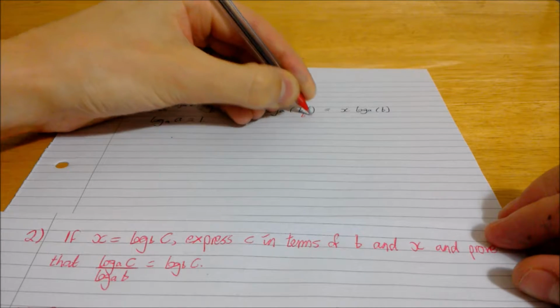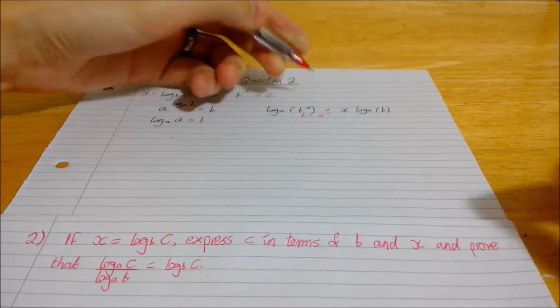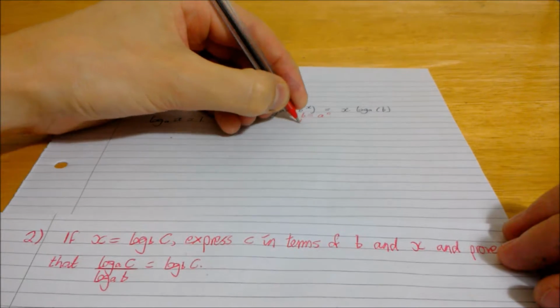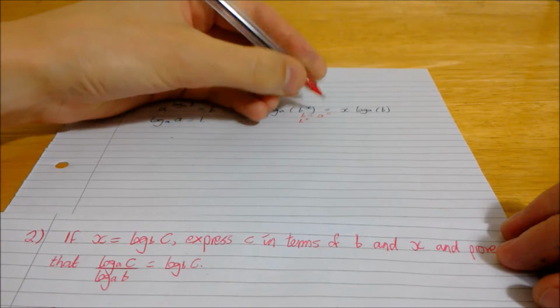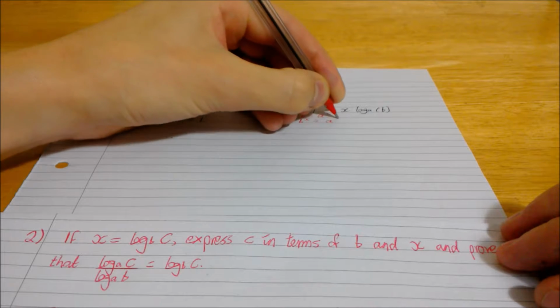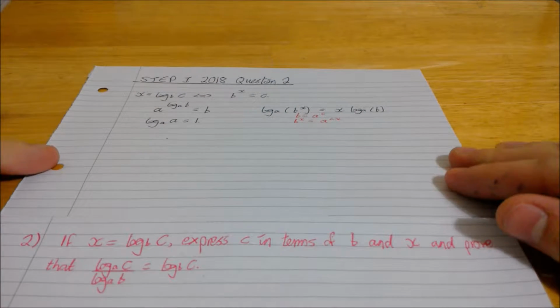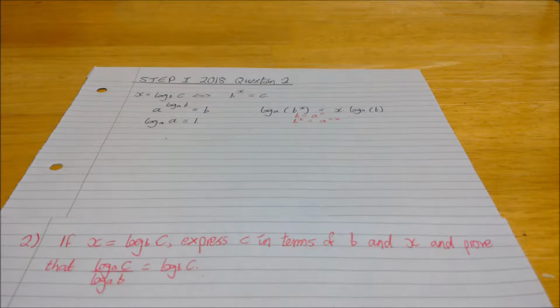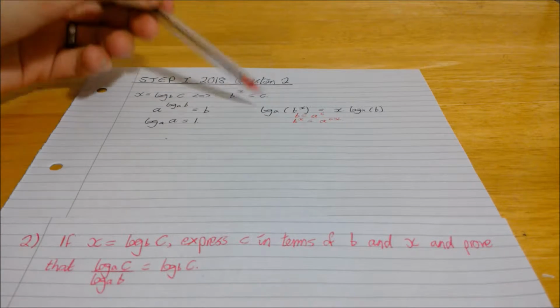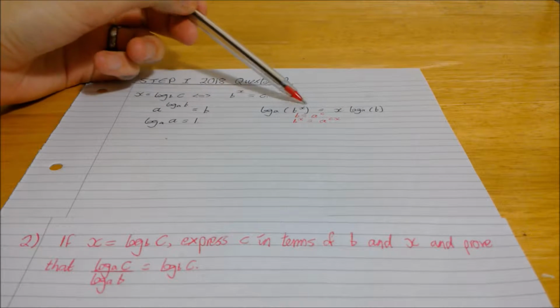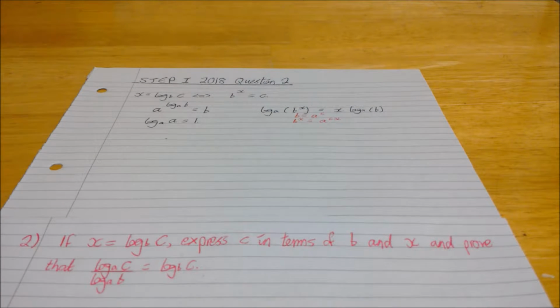If b equals a to some power c, then what happens when we raise that to the xth power? b to the x is going to equal, by index laws, a to the cx. So try and have a fiddle around with that in your own time and see if you can deduce this law. But in practice, all we do when we have an exponent in our logarithm, we just take it to the front.